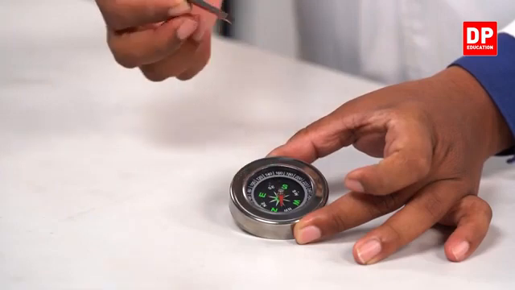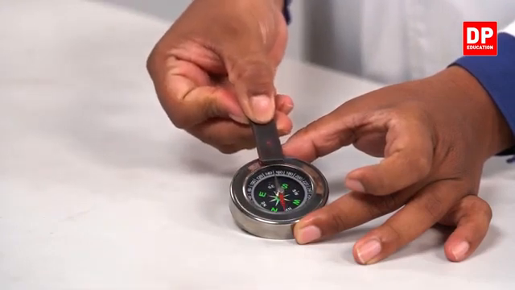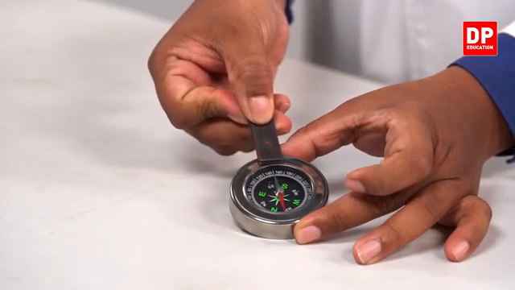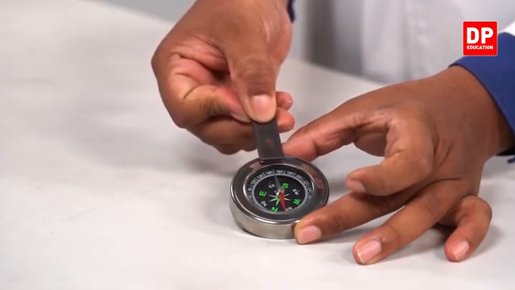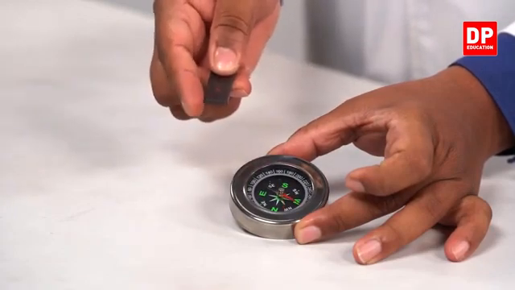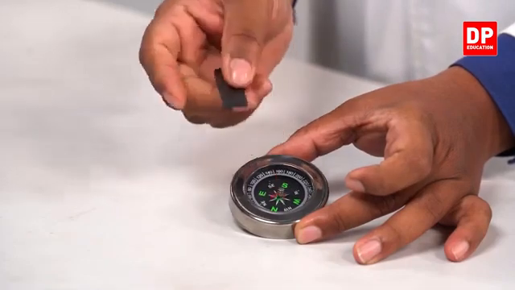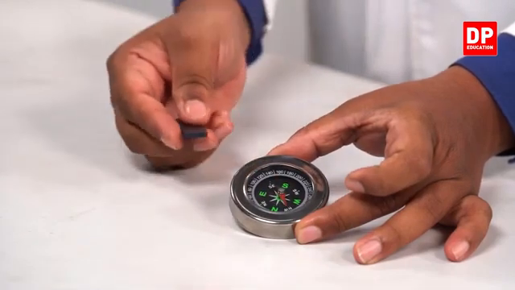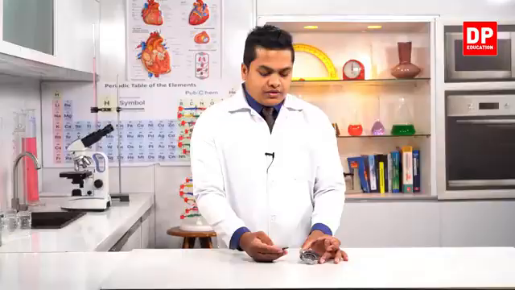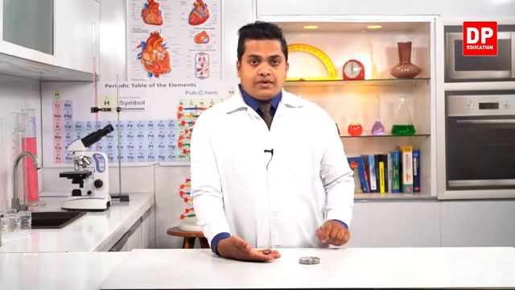If I interchange it and bring it near, then the other terminal of the compass is getting attracted towards the unknown magnet. So this terminal is the north pole, and this terminal is the south pole. This is how we can identify the poles of an unknown magnet by using the compass.